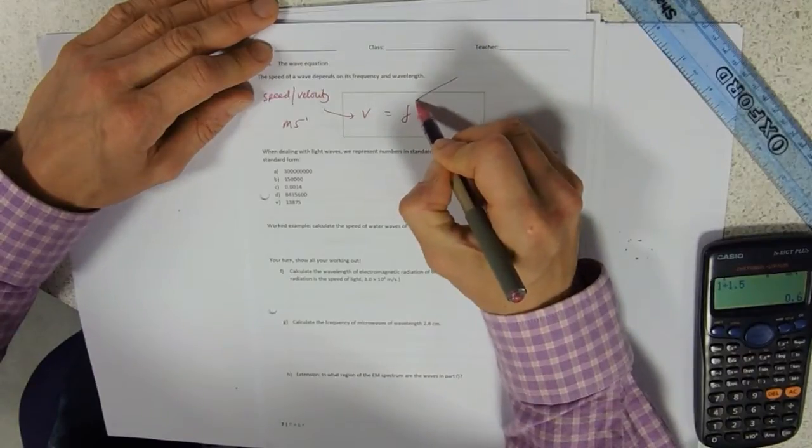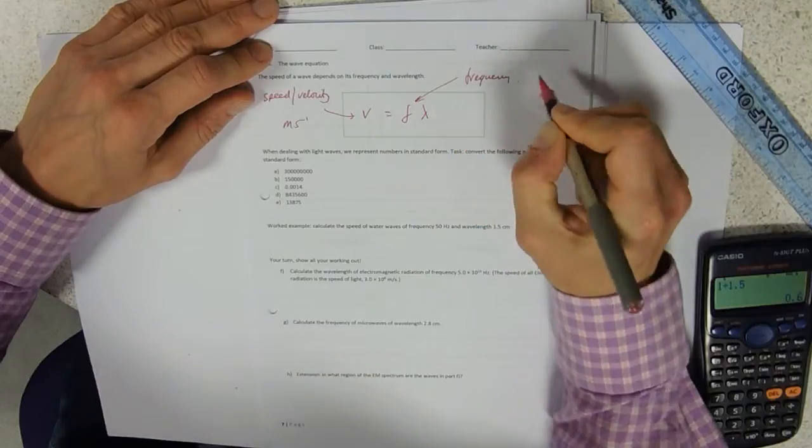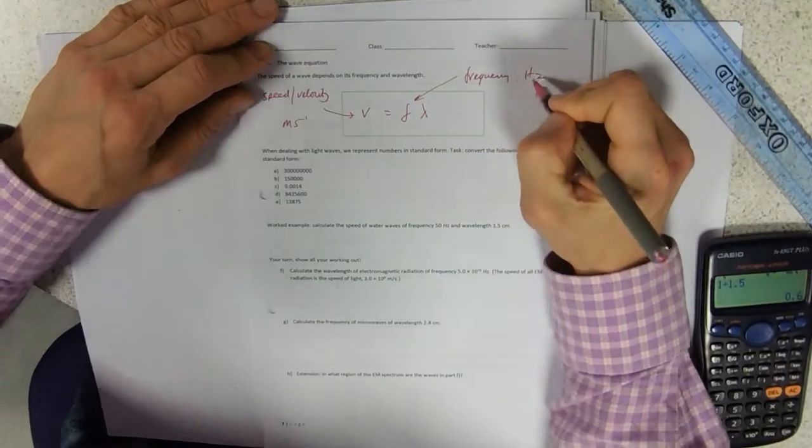Here we've got frequency, that's going to be in hertz. And we've got lambda, which is our wavelength, which is going to be in meters.